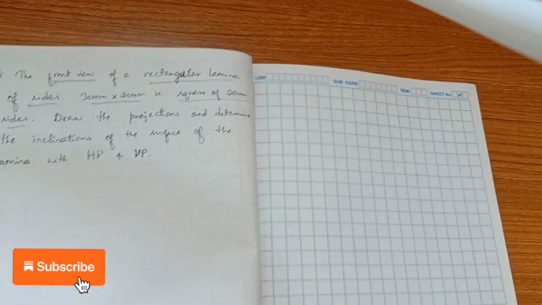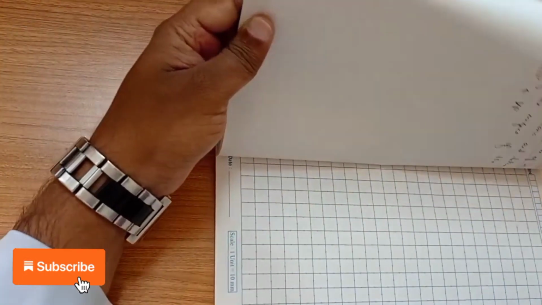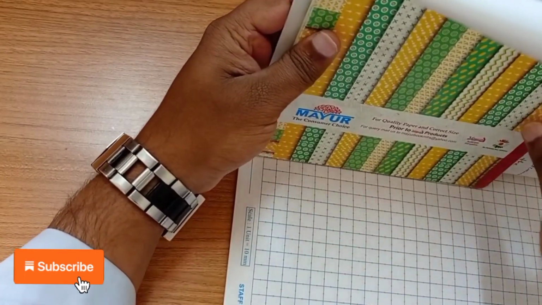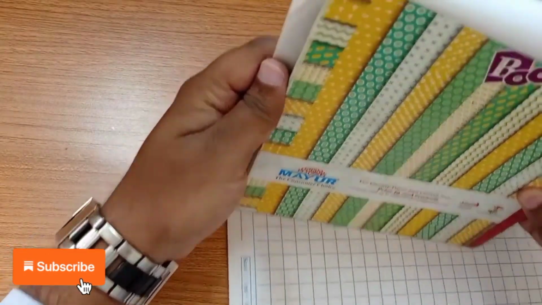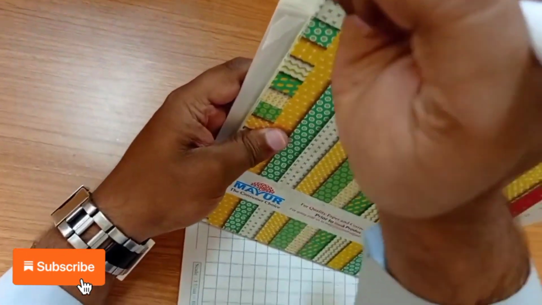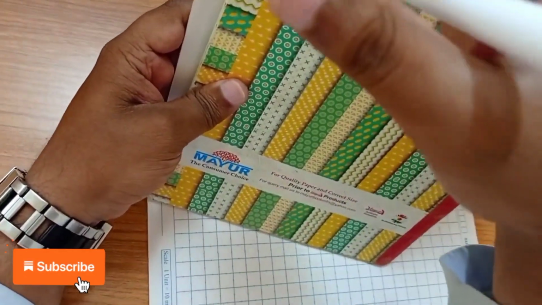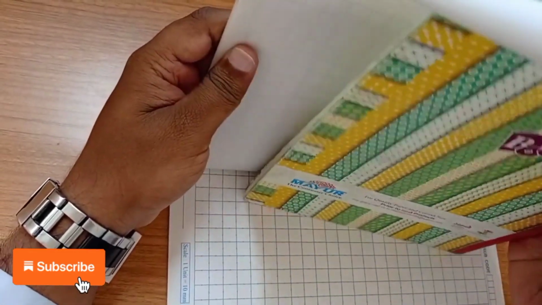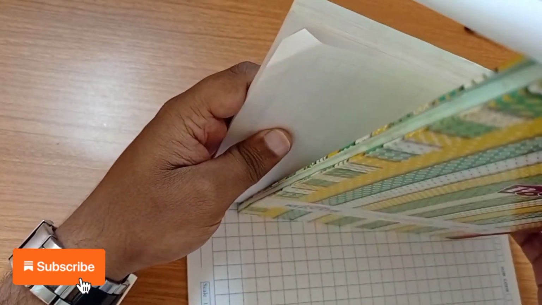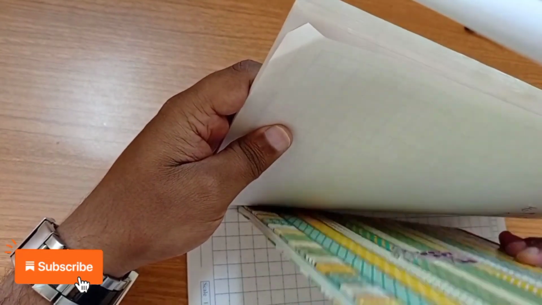Say if you consider this is your first quadrant, the lamina will be placed like this. And the inclinations that we give will be like this, from this end, fixed to one end in the first position, and the second inclination like this.